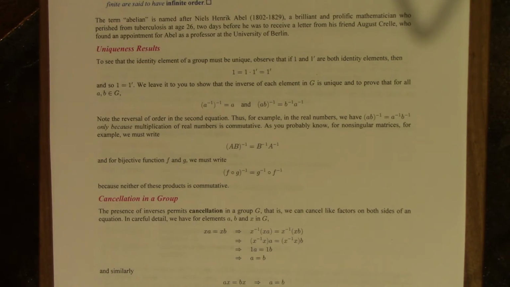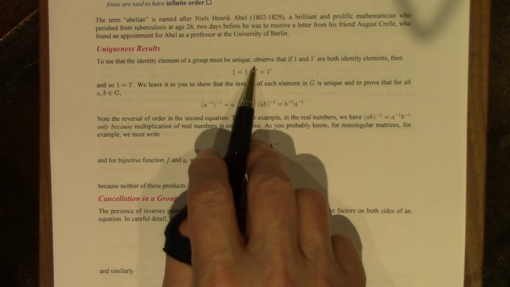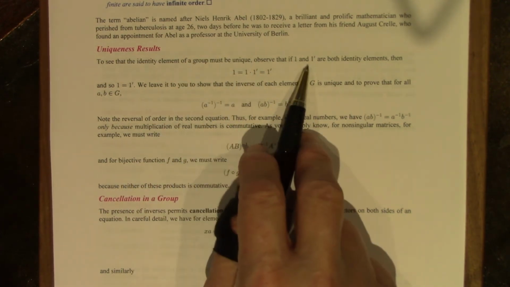You might remember, if you listened to the previous videos, we talked about common themes, and I said that after the definition of a widget, you will very likely see some simple consequences of the definition, such as the uniqueness of the identity element and the uniqueness of inverses. So here is that discussion.